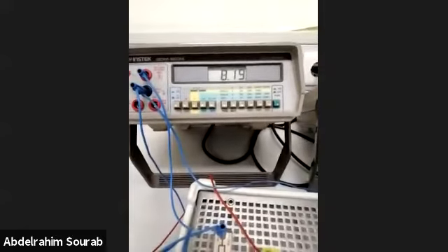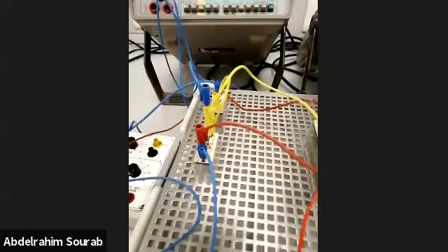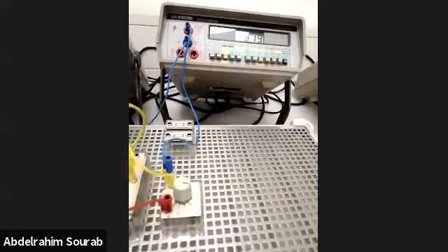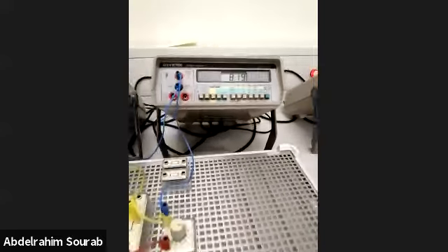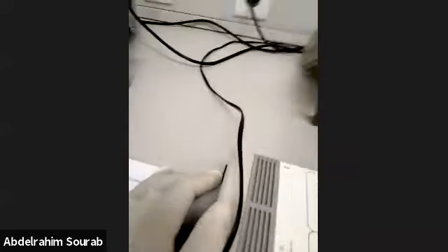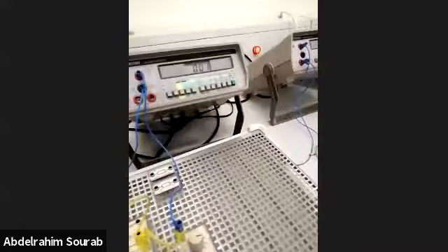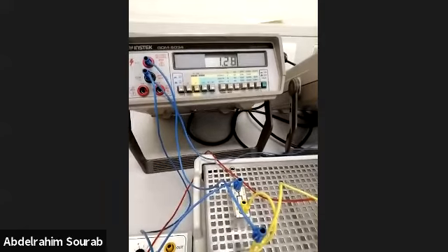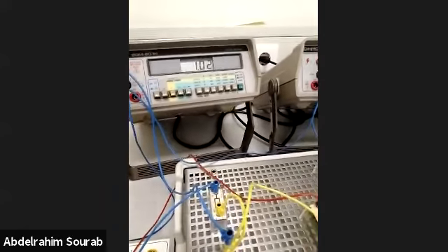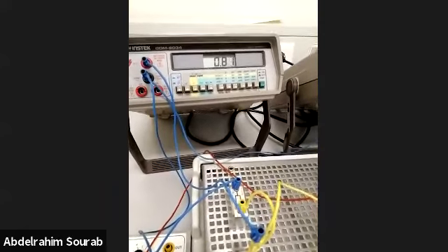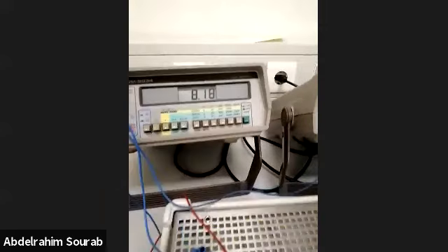Here is the reading across the Zener in the input, and here is the output across the load. Okay. Now I will switch off the circuit and then see it again.